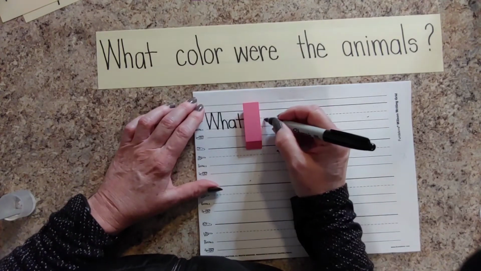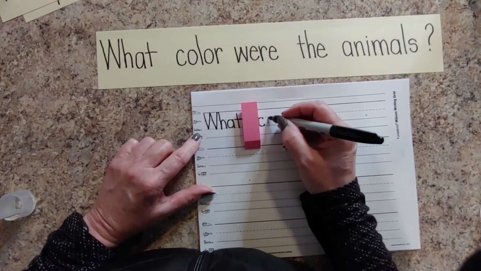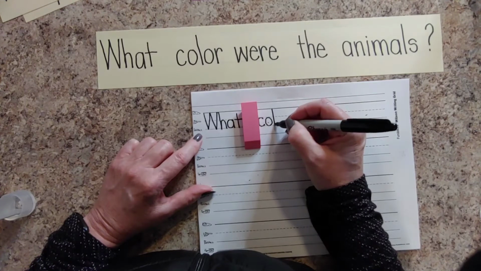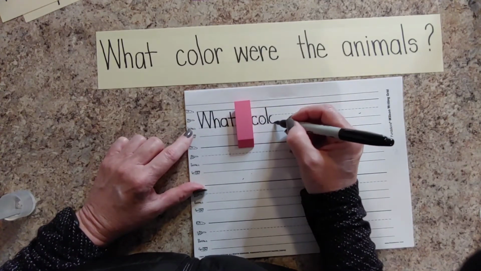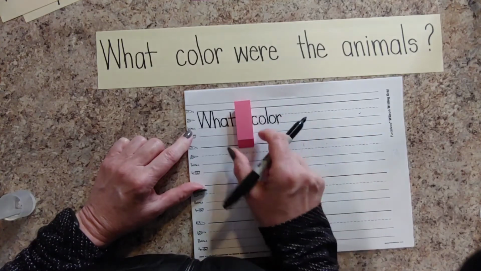We're going to write the word color. C is plane line to grass line. O, plane line to grass line. L is skyline to grass line. O, plane line to grass line. R, plane line to grass line.